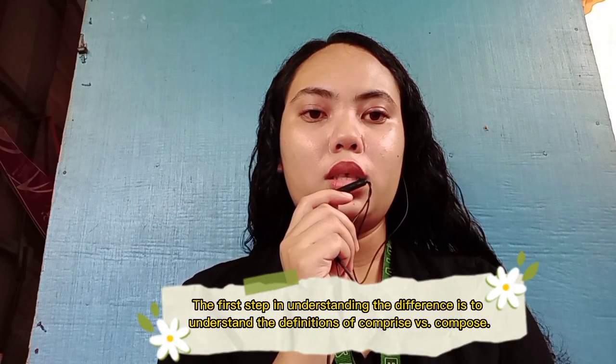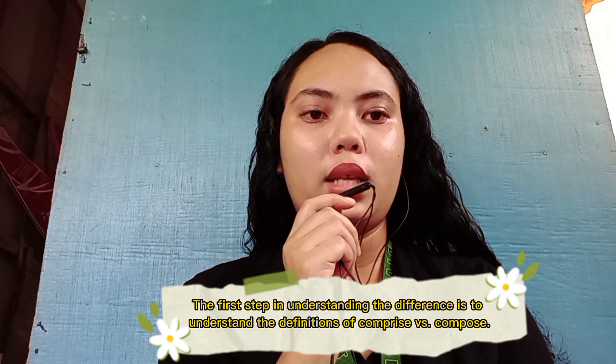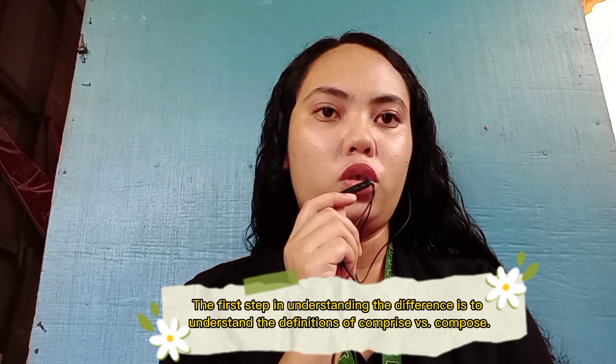The first step in understanding the difference is to understand the definitions of comprise versus compose. Consider the definitions of the words comprise and compose, two words that are commonly confused with one another. This will provide you with a foundation of what each word means on its own so you can use them correctly.